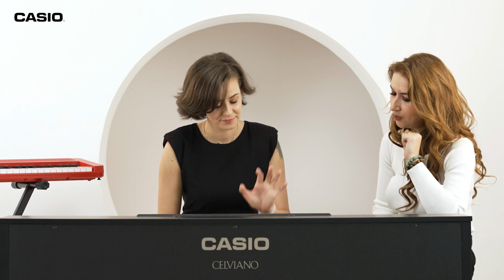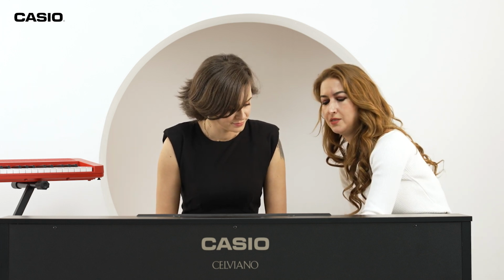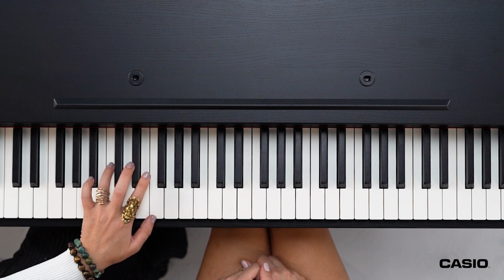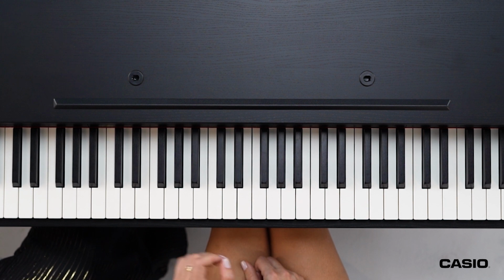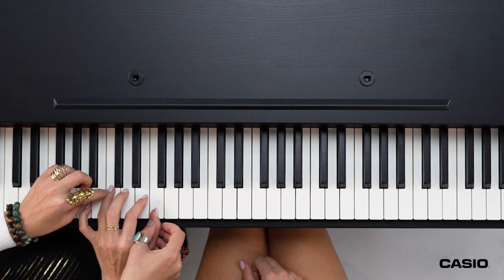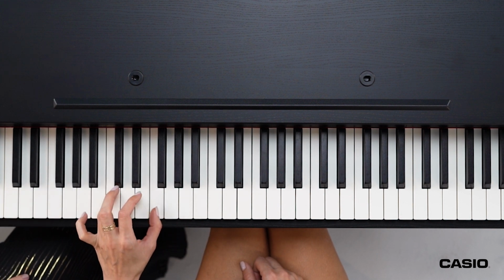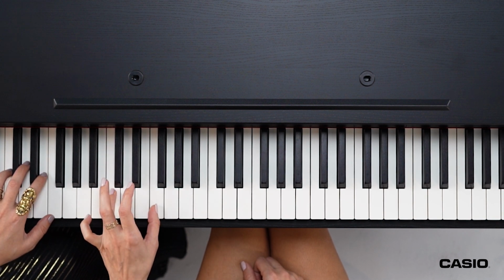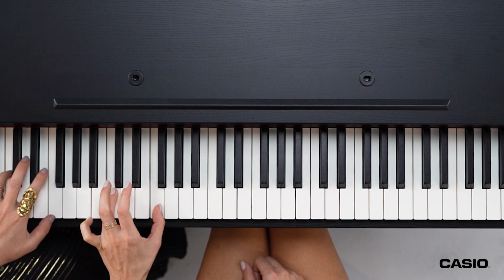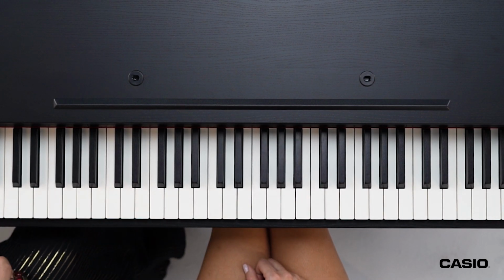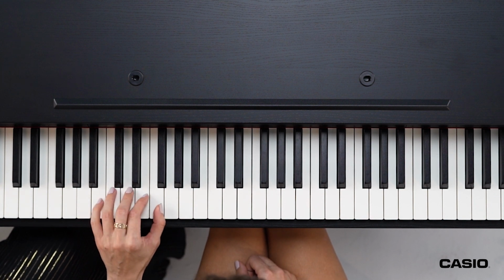Okay? So we are going to take the note C and F. Okay? 4 on the C and 1 on the F. So instead of playing them alternating, we are going to try and play them at the same time. Yeah? A little bit more challenging. So 1, 2, 3, 4. And I'm going to start, you continue. Okay. 1, 2, 3, 4.